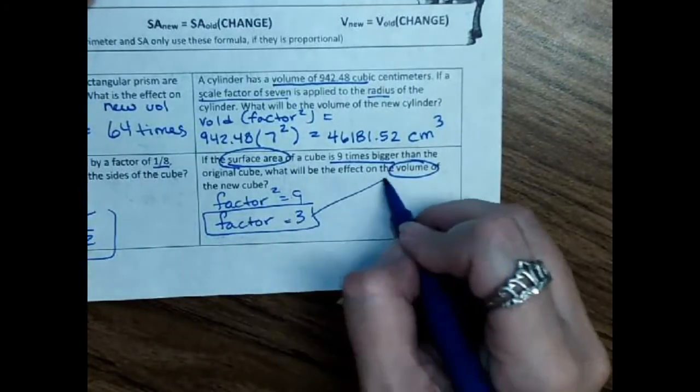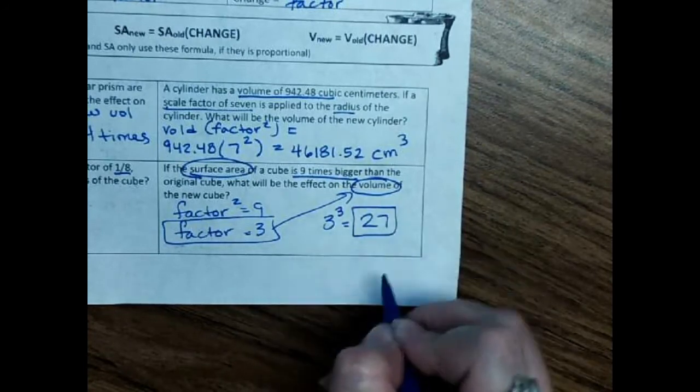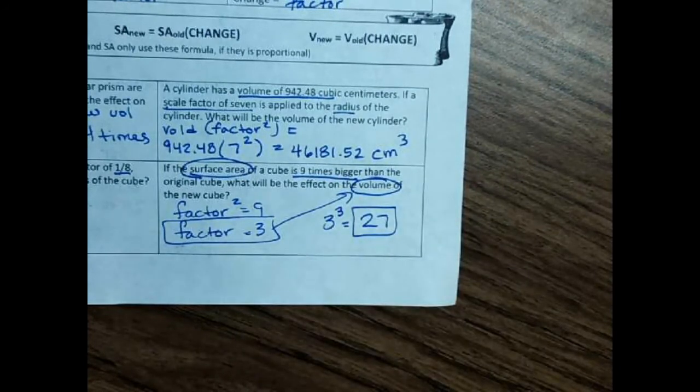Now what effect does that have on the volume? Well, my volume factor is factor cubed, so I'm now going to take 3 cubed, which gives me 27. 27 times bigger than the old volume.